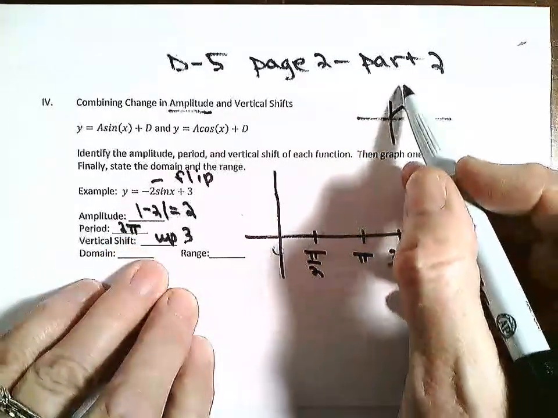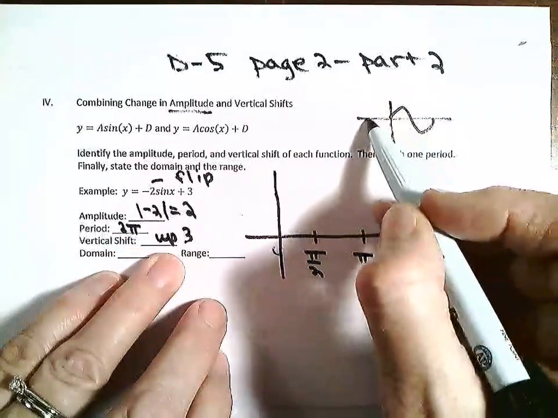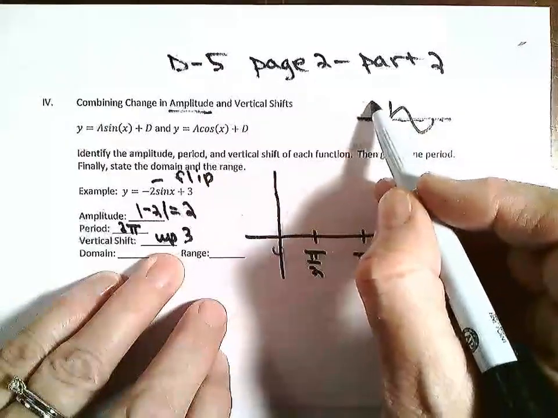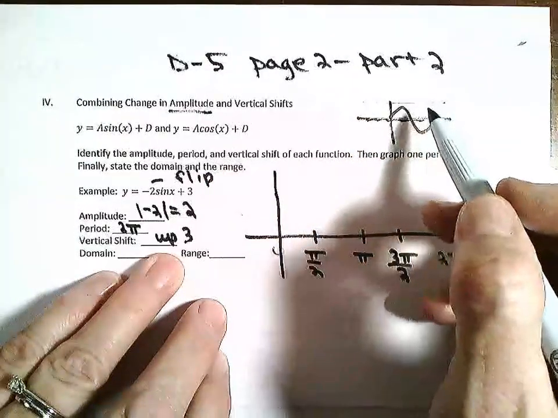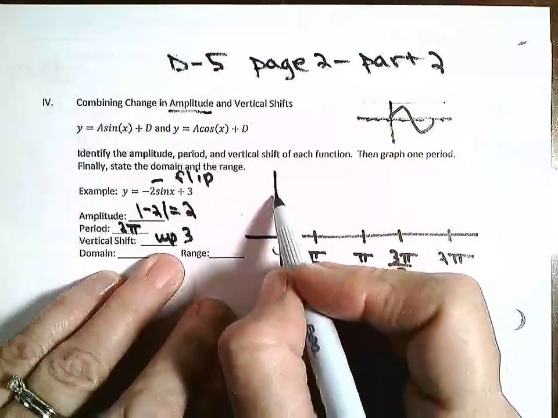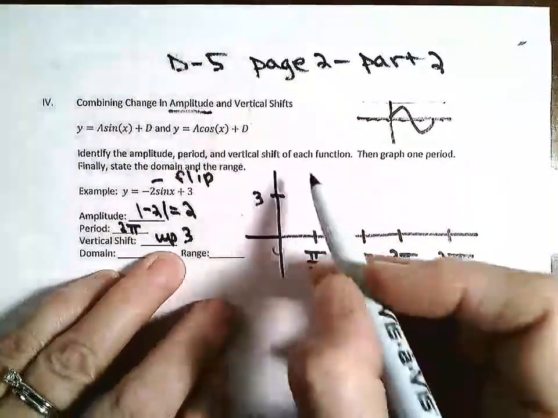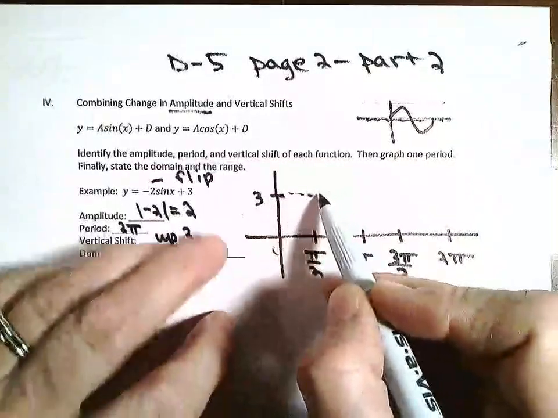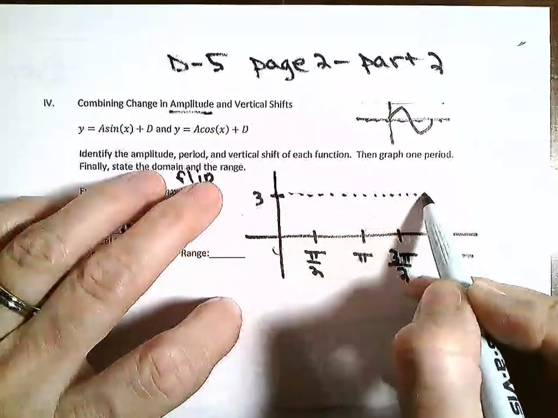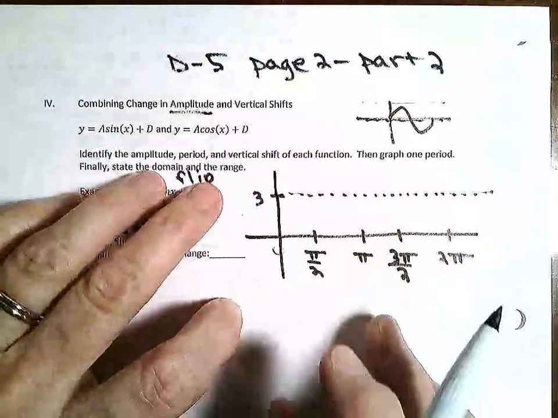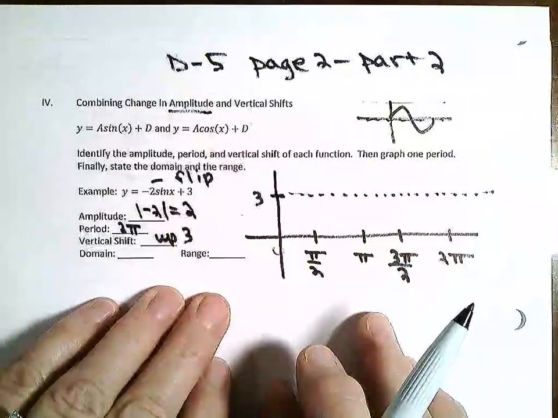But because the whole graph is going to shift up 3 units, that principal axis is going to shift up 3 units. And so our new location for the principal axis is going to be at 3. So I'll put that in first. And I'll even put in a little dotted line, remembering again this is not a horizontal asymptote. It's just indicating where that midline is going to be.